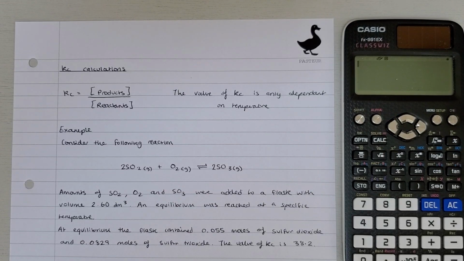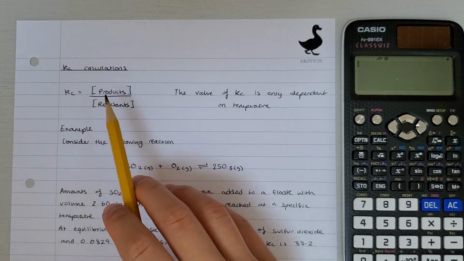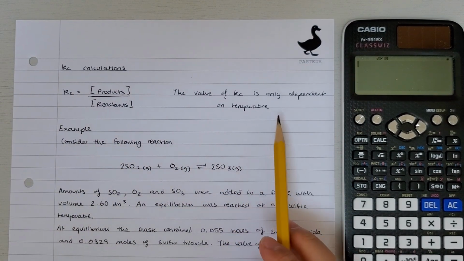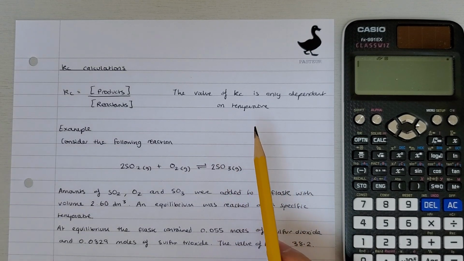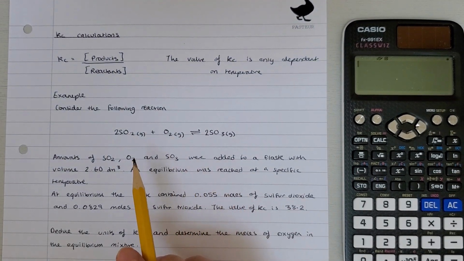In this video we're going to do a Kc calculation. So Kc is the equilibrium constant. It's calculated by dividing the concentration of products over the concentration of reactants. The value of Kc is only dependent on temperature, and we usually do Kc calculations on reversible reactions, given by this symbol here. So if we do an example, consider the following reaction.